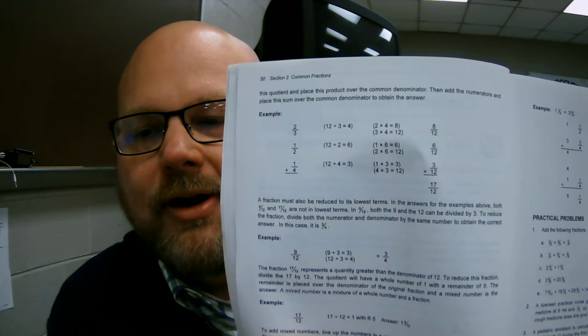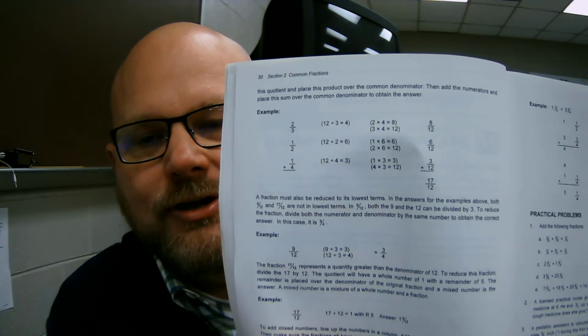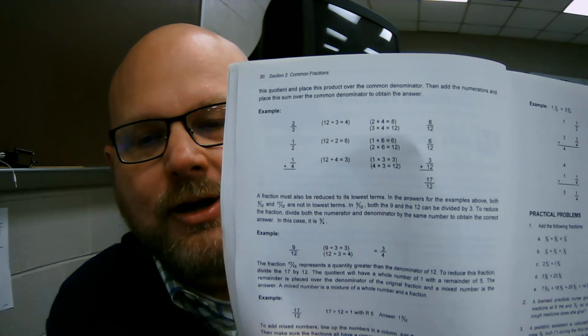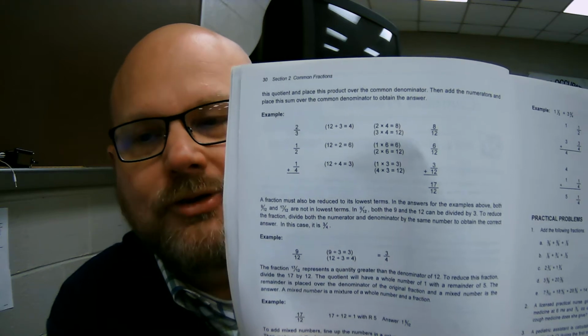Both the 9 and the 12 can be divided by 3 to reduce the fraction. Divide both the numerator and denominator by the same number to obtain the answer. In this case, it is 3/4.